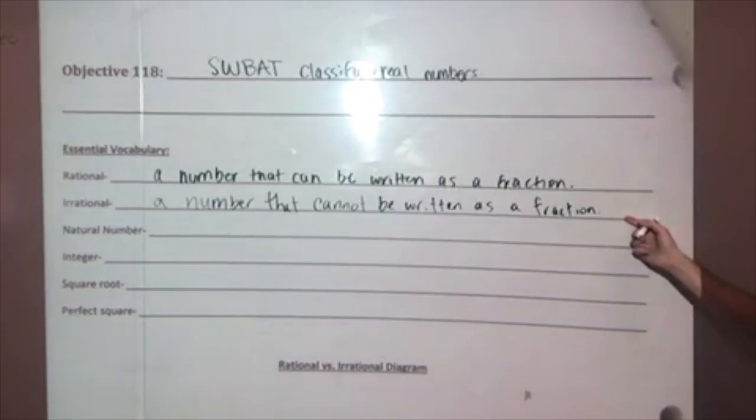All right, so an irrational number is a number that cannot be written as a fraction. Some examples of irrational numbers are some square roots and the number pi, and we'll learn a lot about those later in the year.